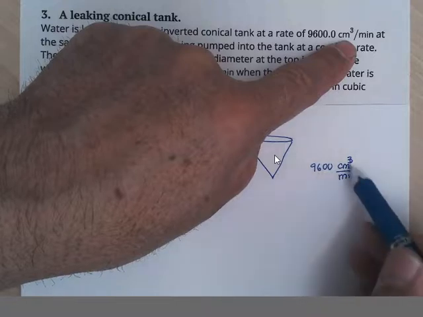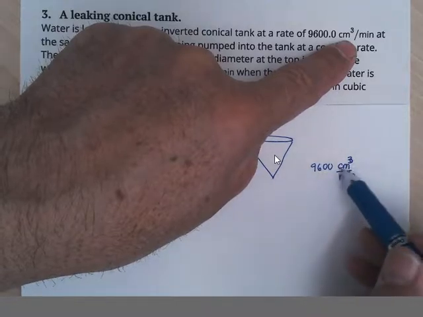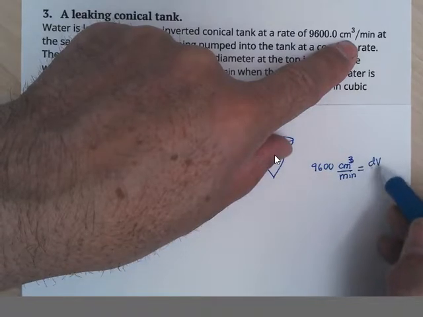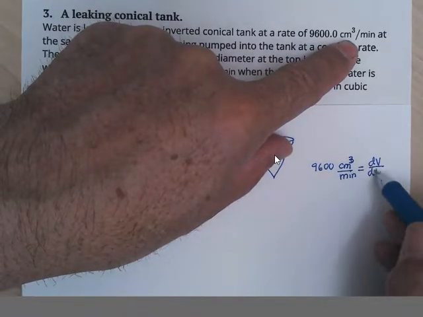So this is a rate, and cubic centimeters is volume, so this is dV/dt.